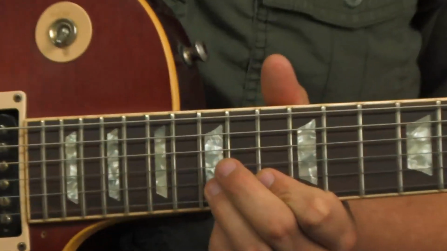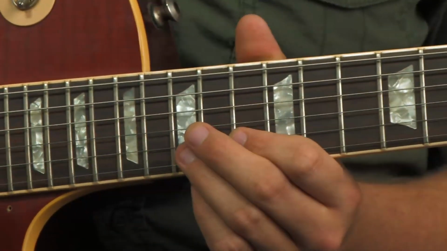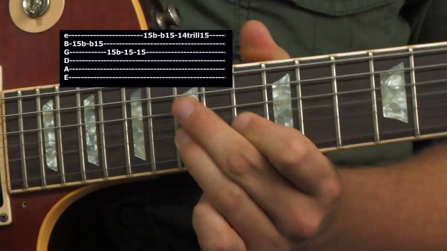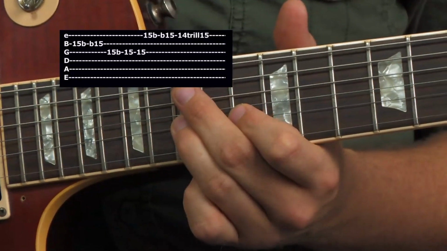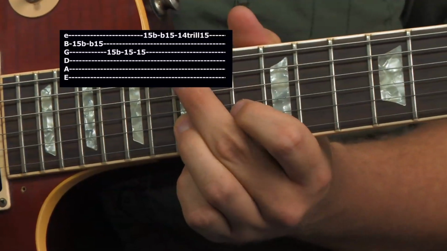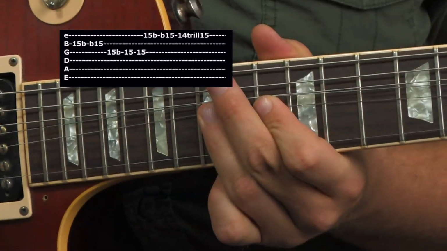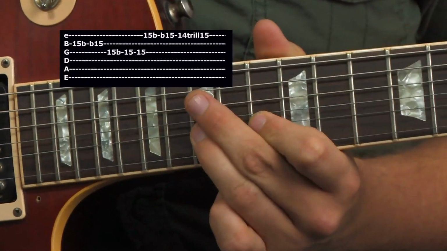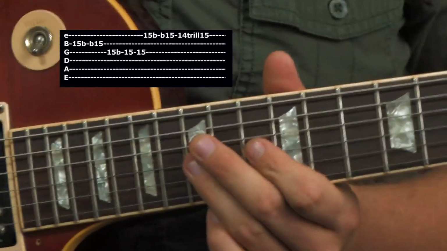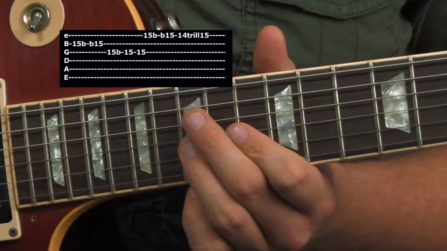So for example, to start out, I will bend up a whole step and then up a step and a half. So up a whole step, up a step and a half, without releasing too. Next one, I'll keep the same with the bend, just a whole step bend.